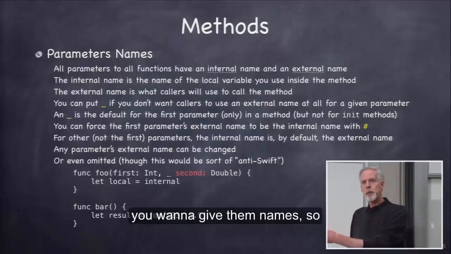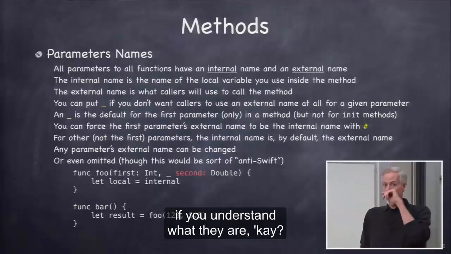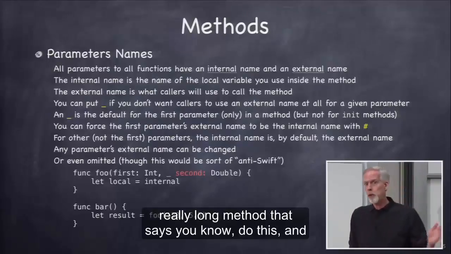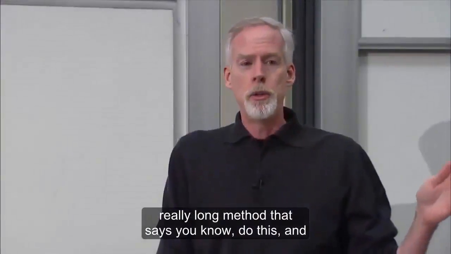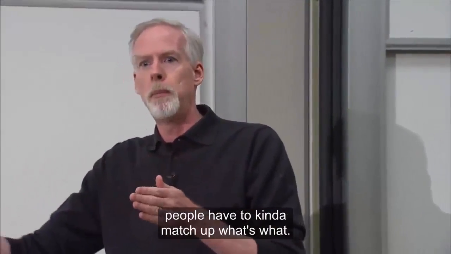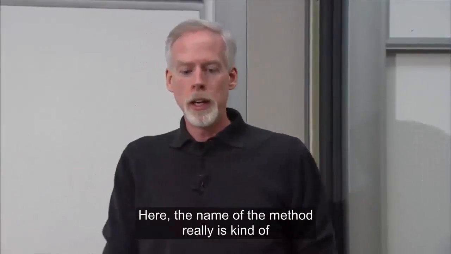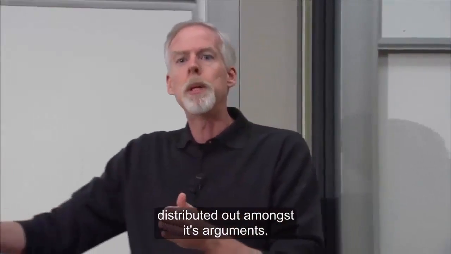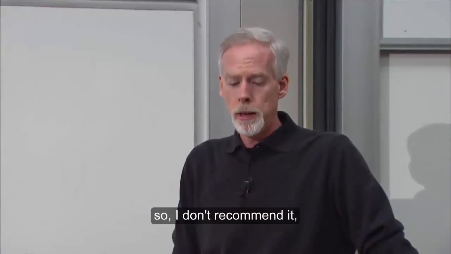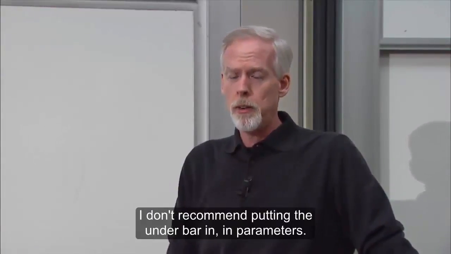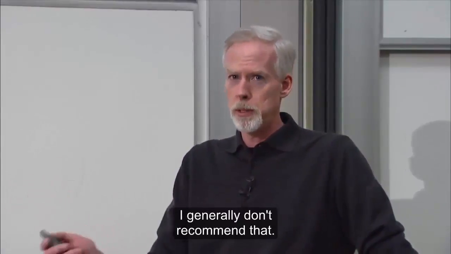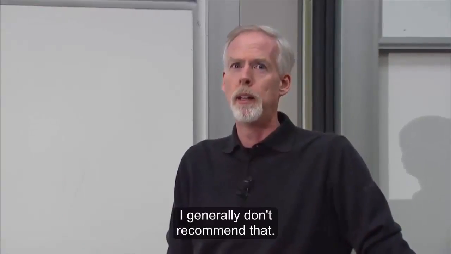And then all the other arguments, you want to give them names so people understand what they are about. In other languages, a lot of times you'll have a really long method that says do this and that with this other thing, and then in parentheses you have 4 arguments, and people have to match up what's what. Here, the name of the method is distributed out amongst its arguments. So it's a lot easier to read and understand what is going on. So I don't recommend putting the underbar in parameters. There are some exceptions, but I generally don't recommend that.